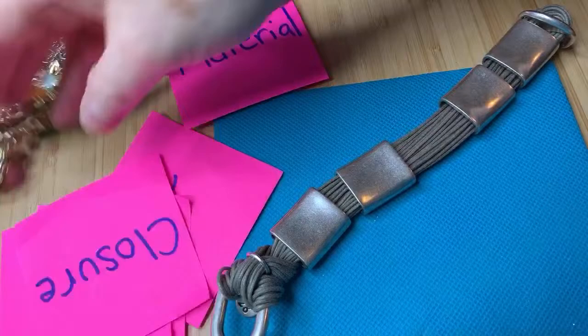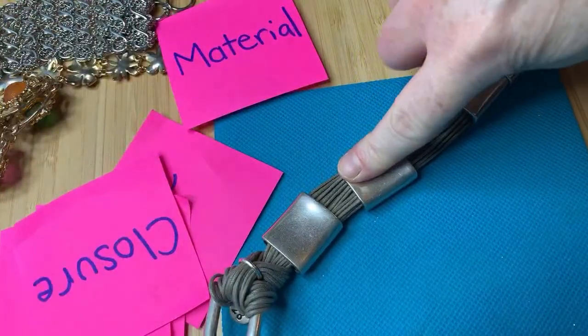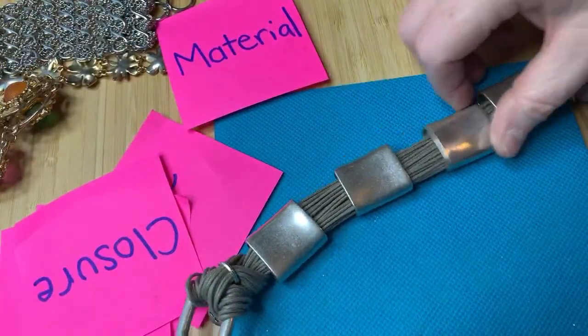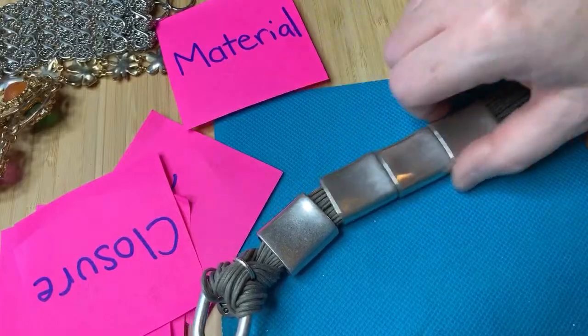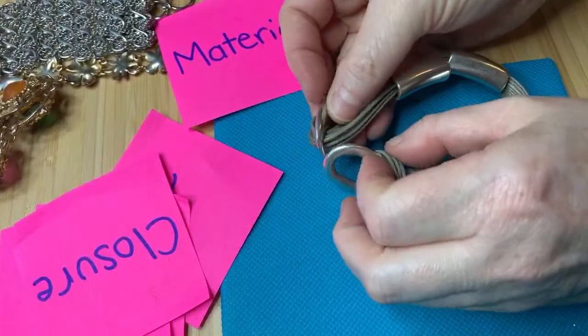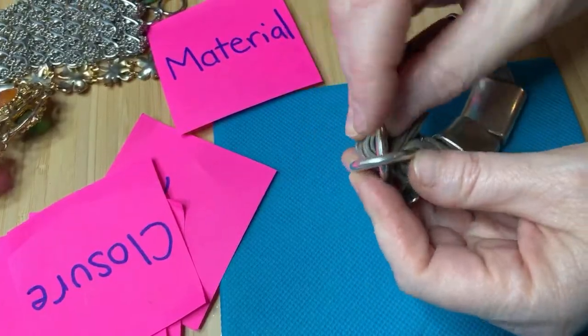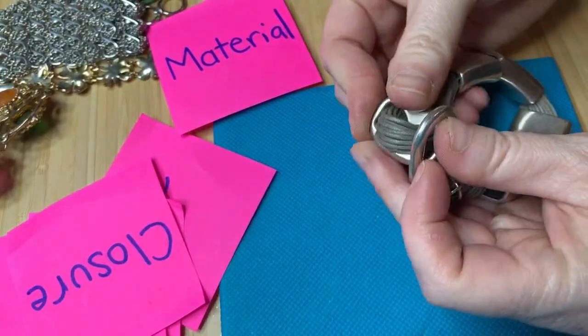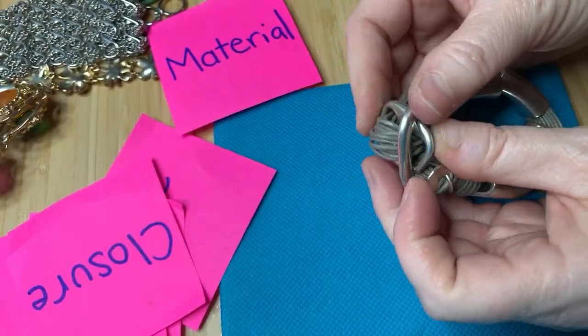We've got material. We've got metal, slide, silver, gray. The clasp style is a toggle clasp. Rope and silver tone bracelet buckle.